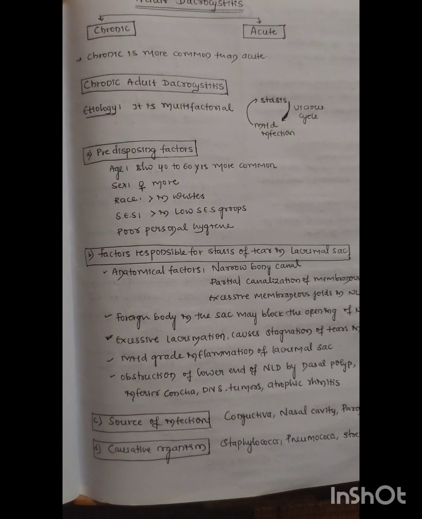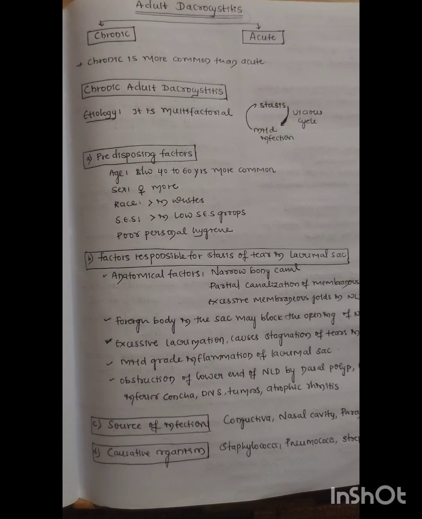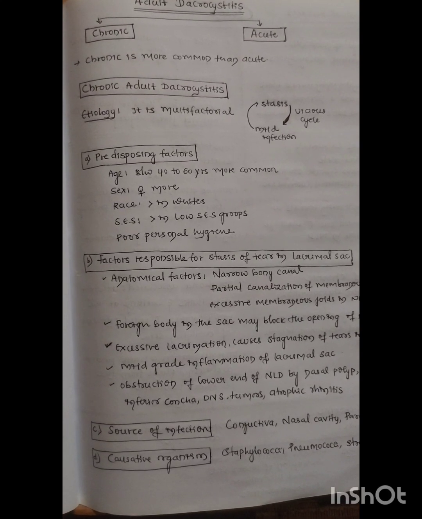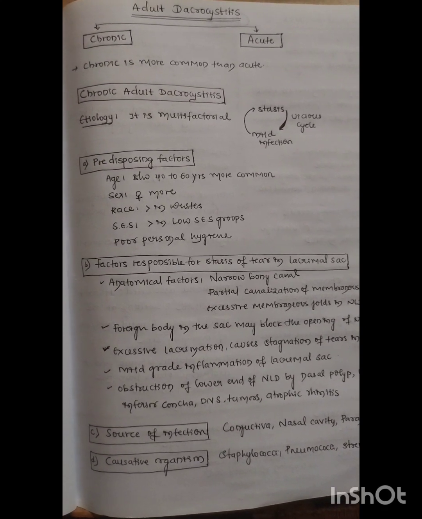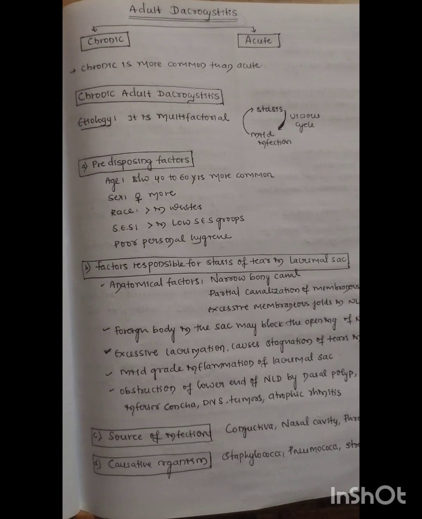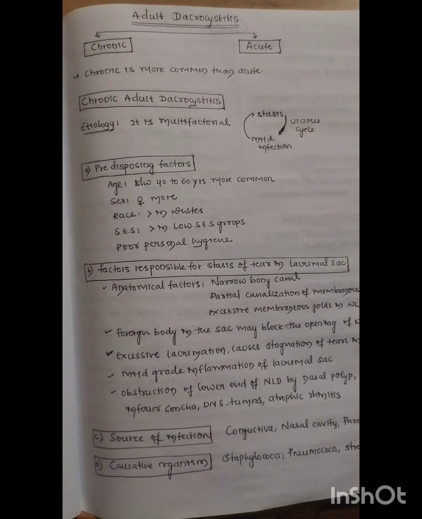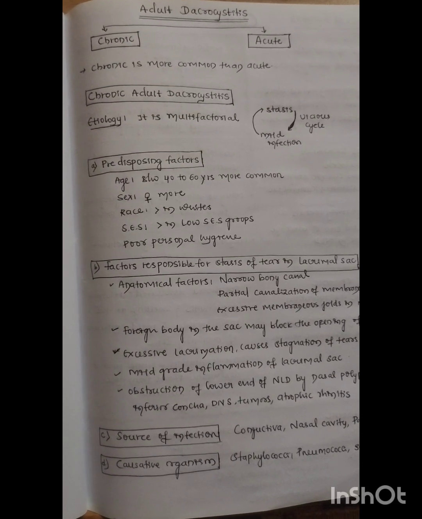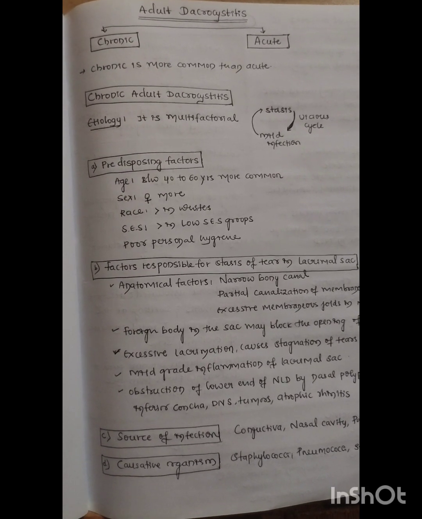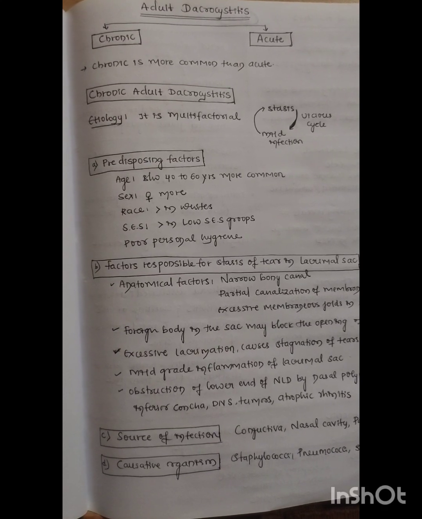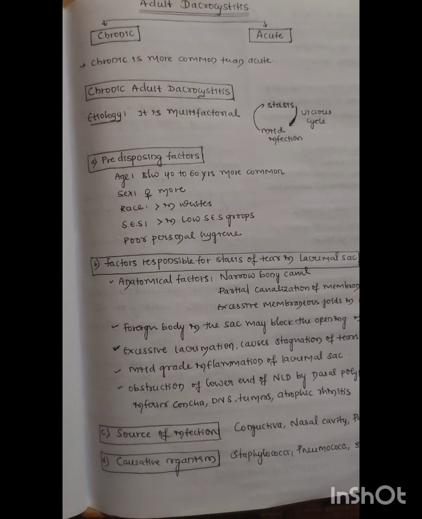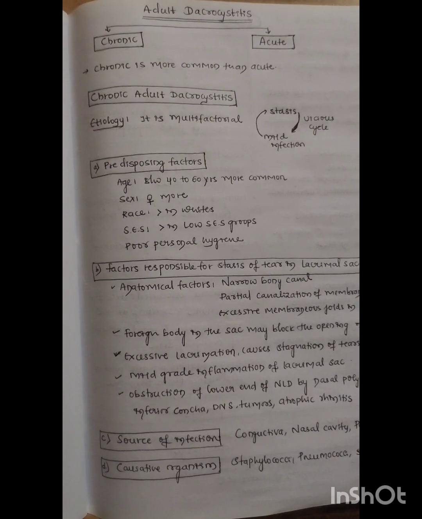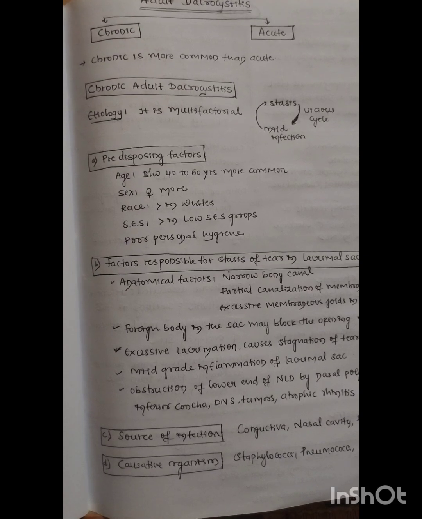Here in the A.K. Khurana book, the very first line given in chronic Dacryocystitis is that chronic Dacryocystitis is more common than acute. Here I have one question for everyone. We studied many diseases, no? In that, every disease first starts as acute, then it converts into chronic. But when it comes to Dacryocystitis, why is chronic more common than the acute? Comment your answer.